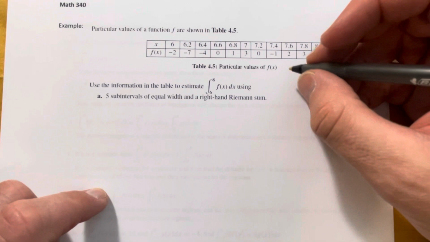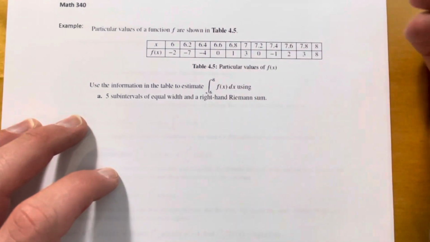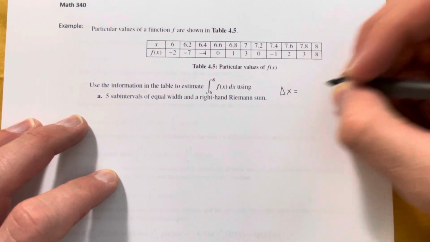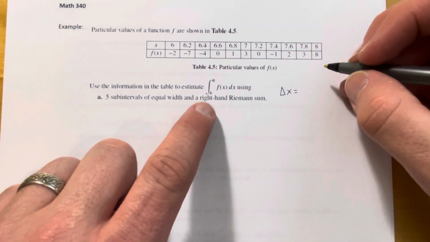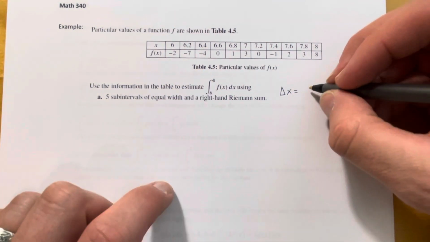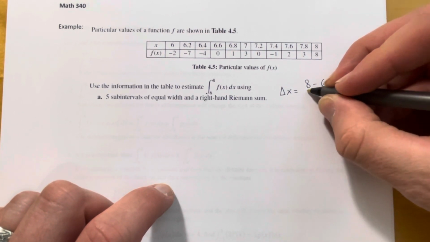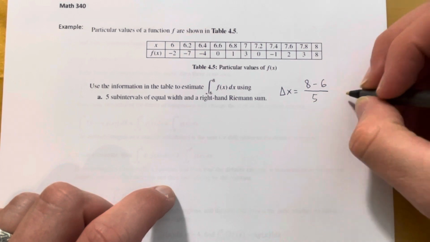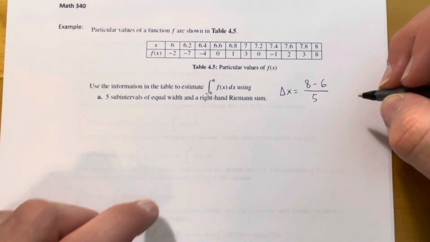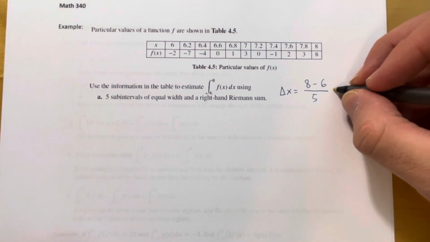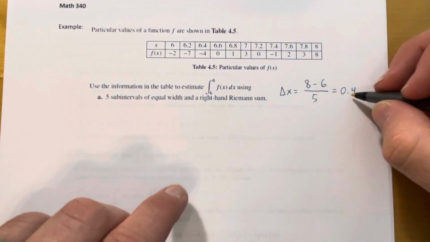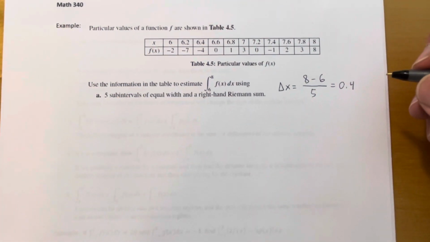But as has been the case, anytime we're estimating the area under a curve, we find delta x first. So we're looking at the interval from 6 to 8. That means I'm going to do 8 minus 6 divided by, again, the number of subintervals, which is 5. So 8 minus 6 is 2, divided by 5 would be 0.4. I'm using decimals because I'm seeing decimals in my table.